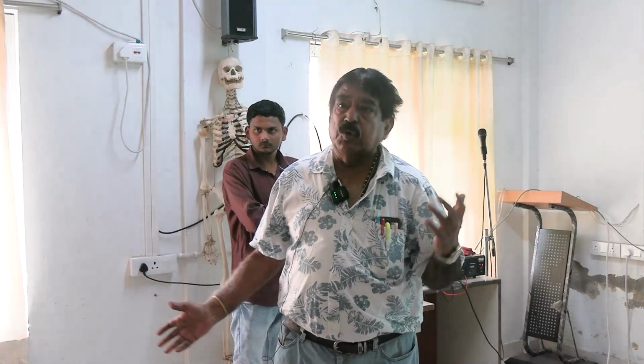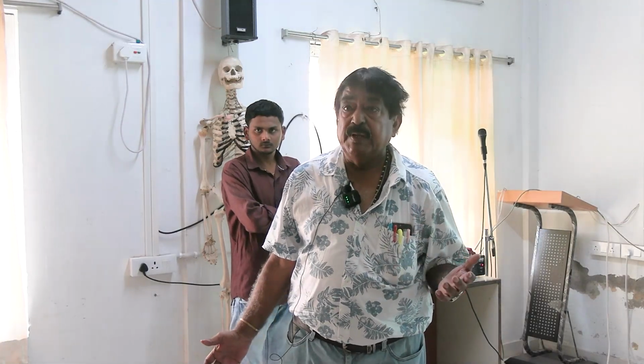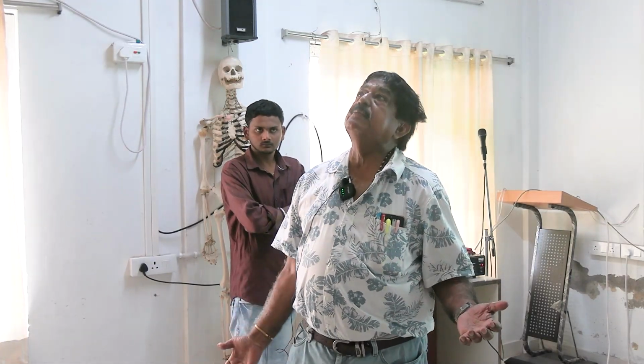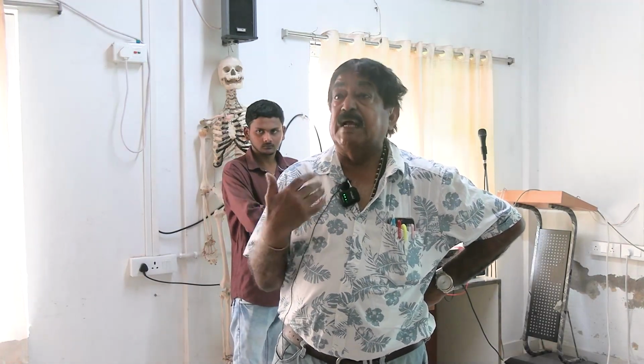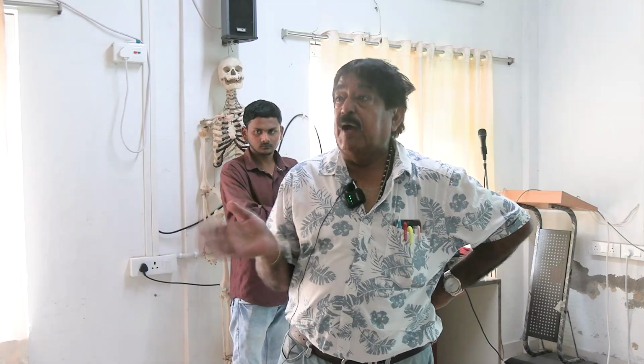Or in routine diabetic patients, or when your patient comes with a stroke, cerebral stroke, CVA, it is like this. Now you take a quick examination of the plantar reflex and the reflexes of the side which is affected, but you have to see both sides.